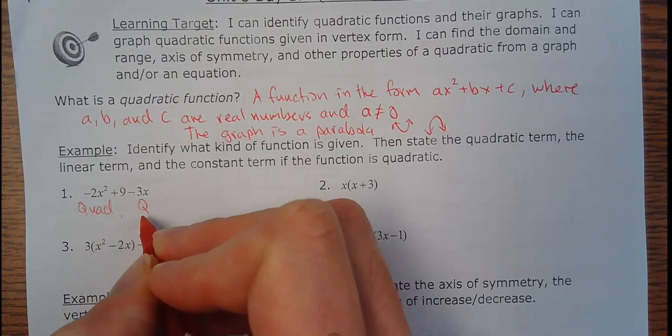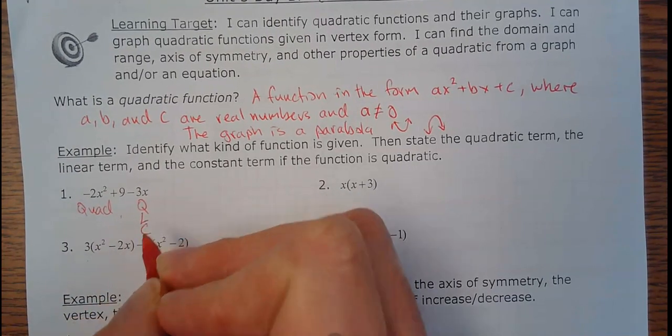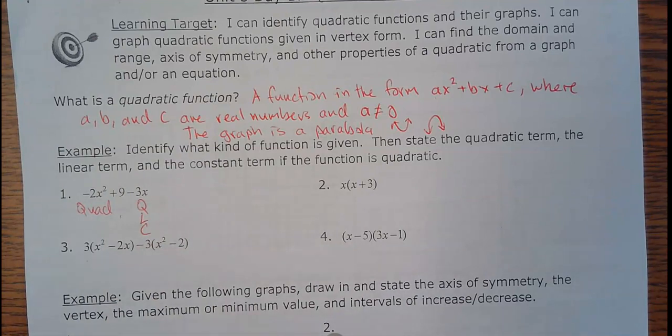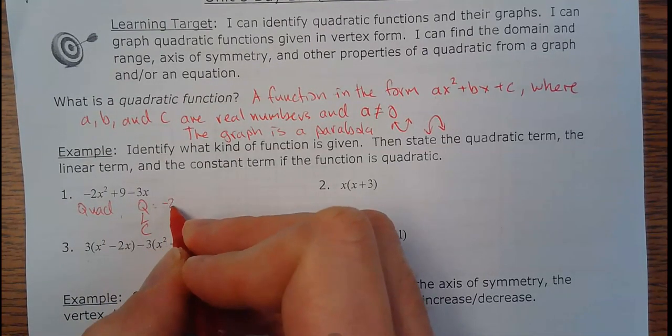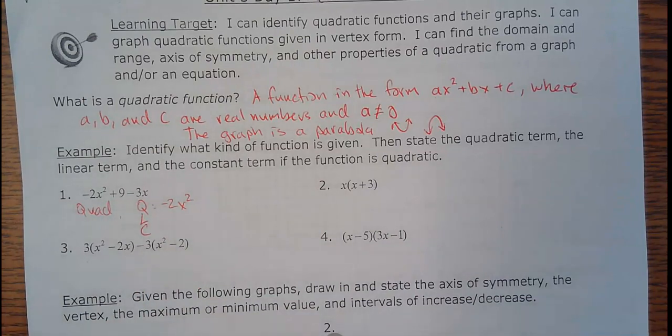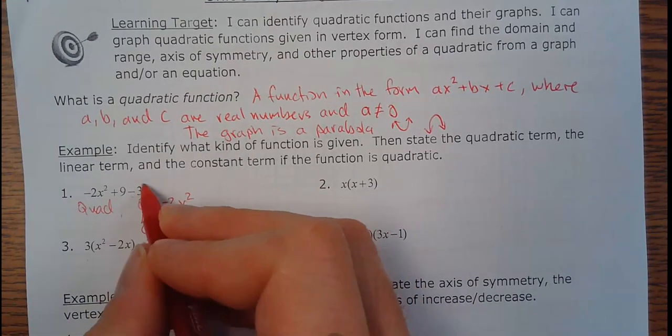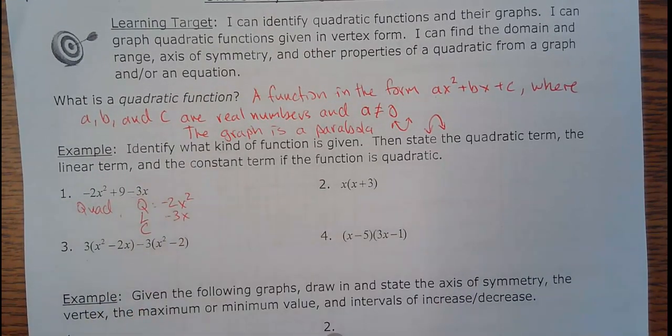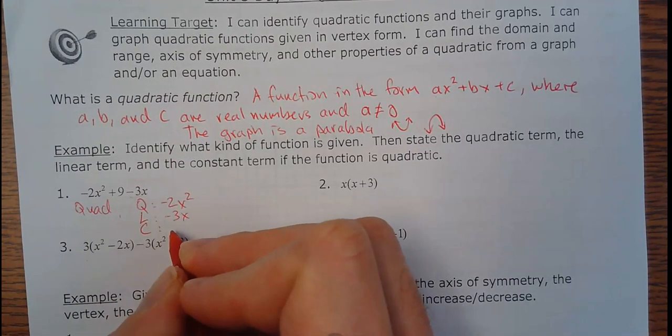I'm just going to put quadratic, linear, and constant. I'm going to label those. The quadratic term is the x squared term. So negative 2x squared would be the quadratic term. The linear term is negative 3x. That's the term that has just x on it. And then the constant is 9.